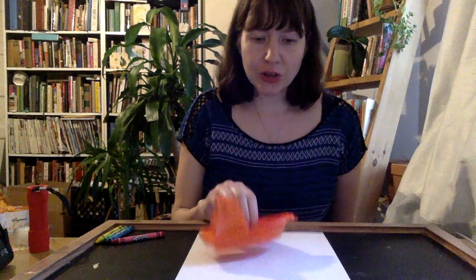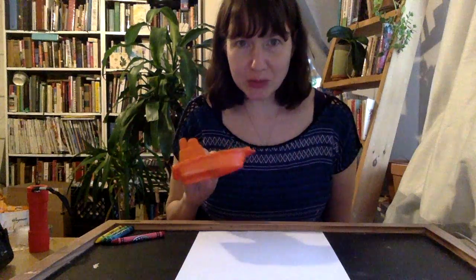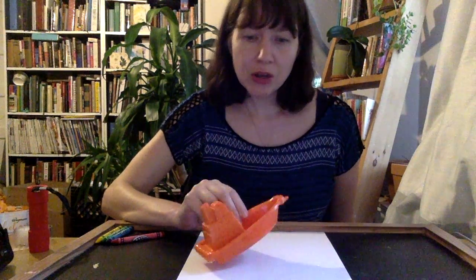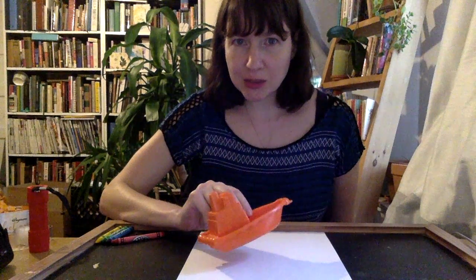So now we're going to actually create a shadow-based drawing. I will start with a boat because this reminds me of Teen Boat. I recommend moving your object around on your page to kind of see where you get the best shadow and maybe the most interesting placement on your paper.